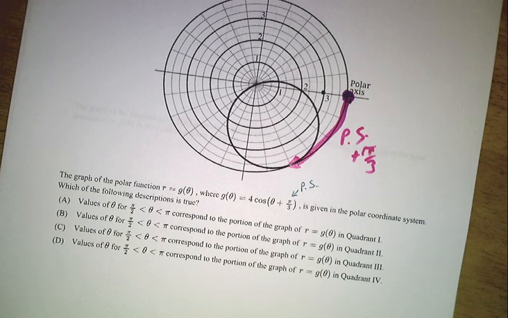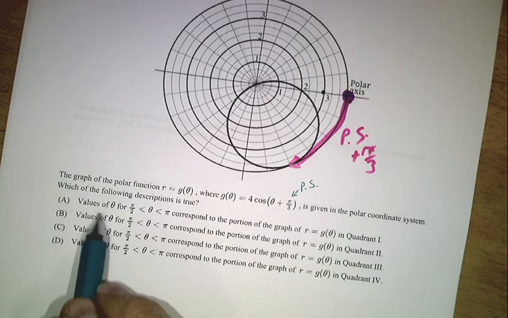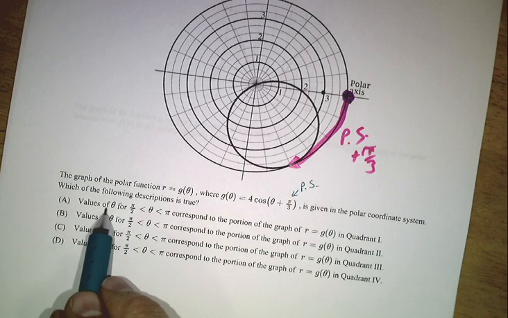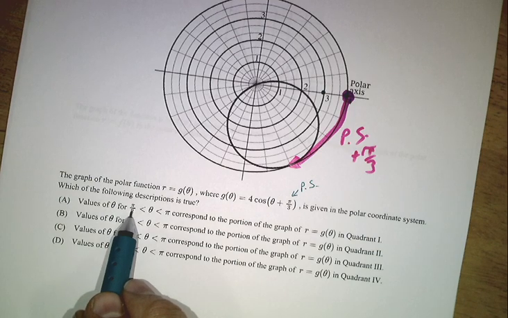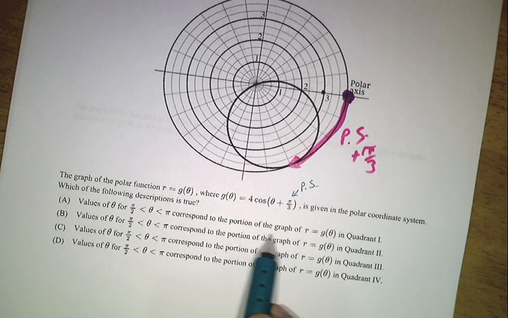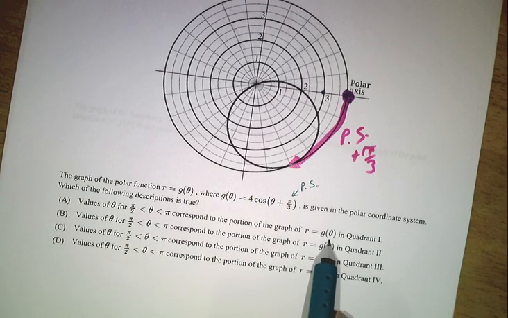Which of the following descriptions is true? Values of theta from pi over 2 to pi correspond to the portion of the graph in quadrant 1.